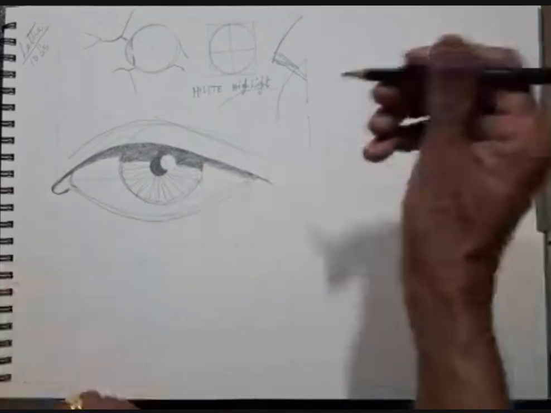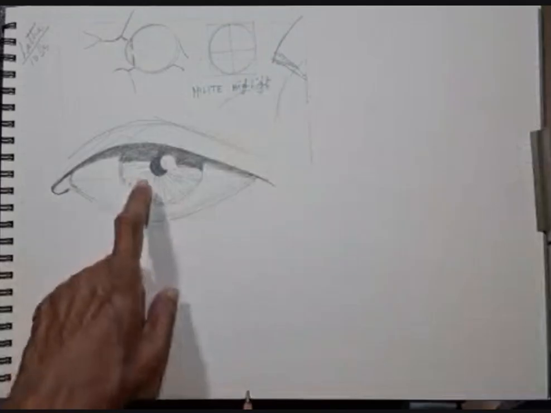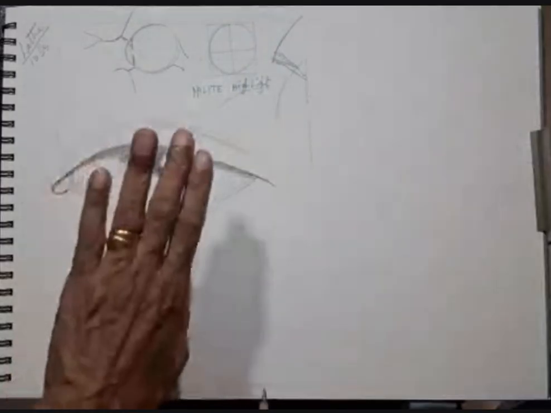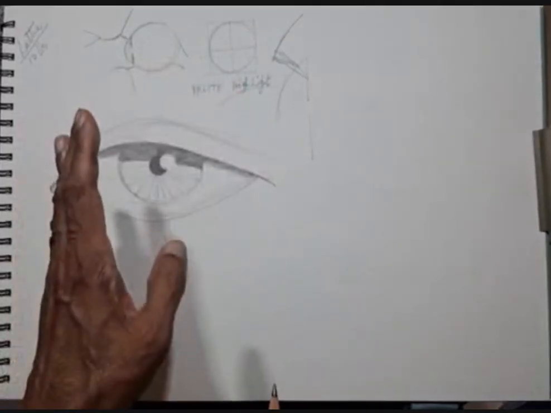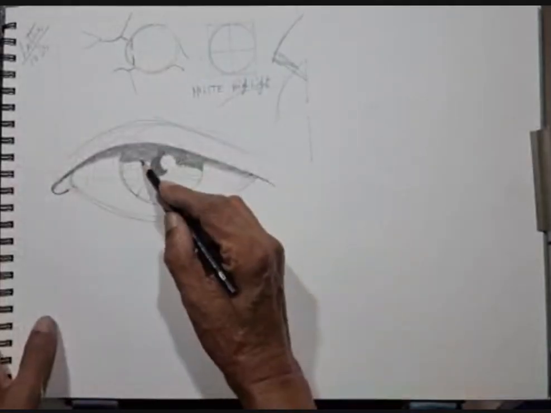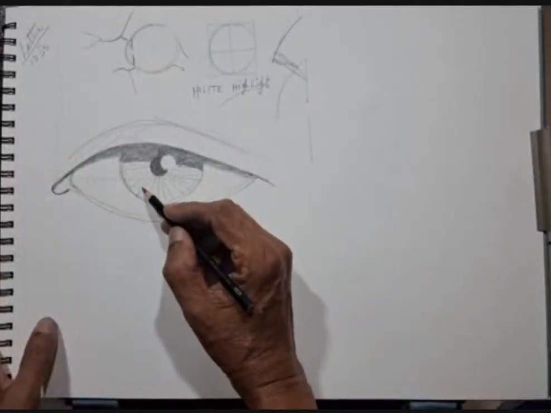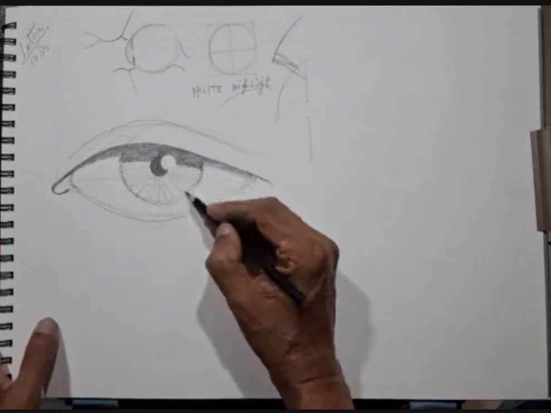Okay, so light is coming from here. There is liquid inside. Then it's a convex lens. This light will be focused on this area. So here it will be dark.